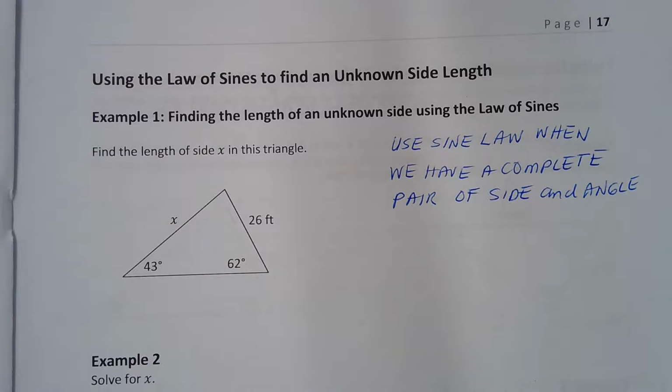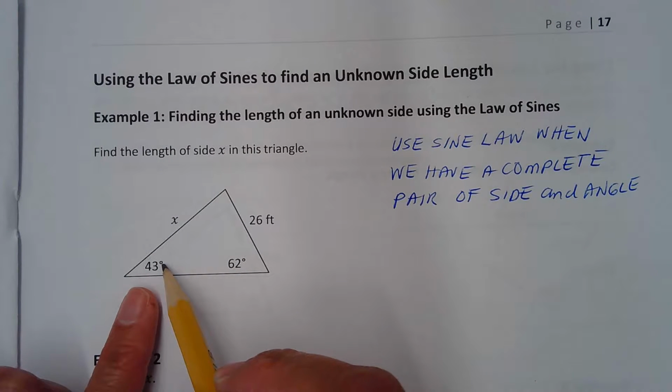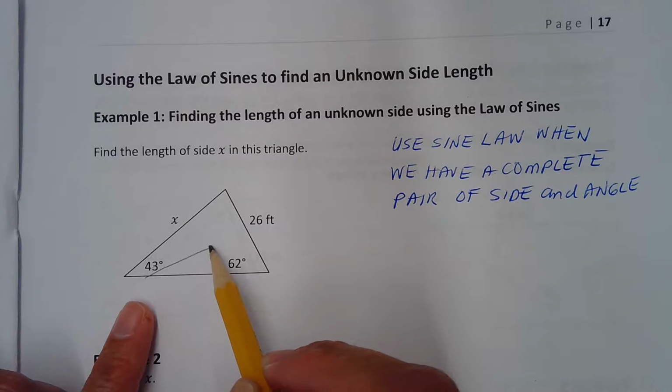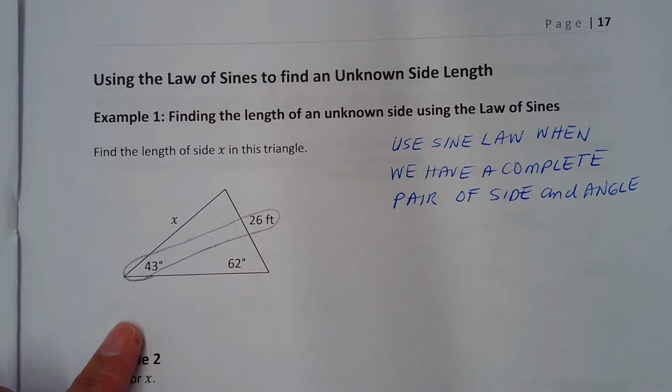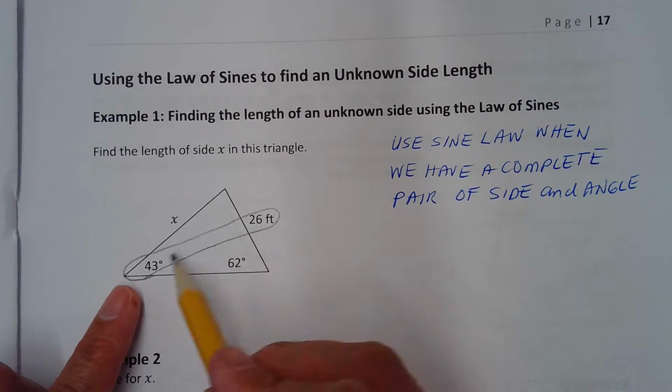So what do I mean by complete pair? Here's what we're going to do. This angle has a pair, 26. Yeah, that's our complete pair right there.